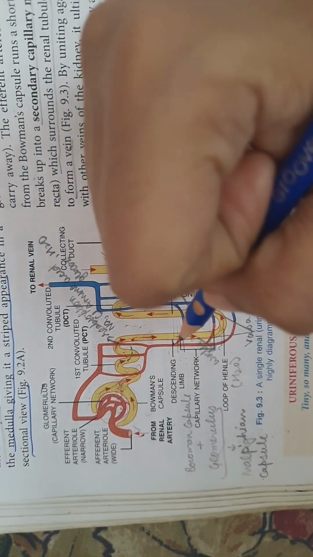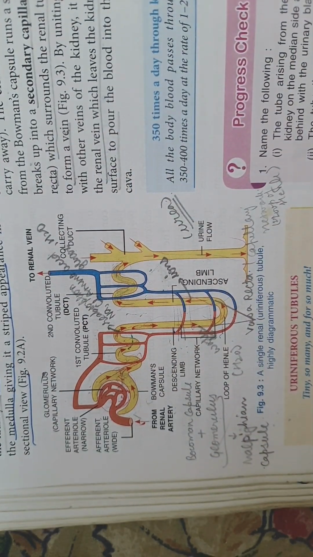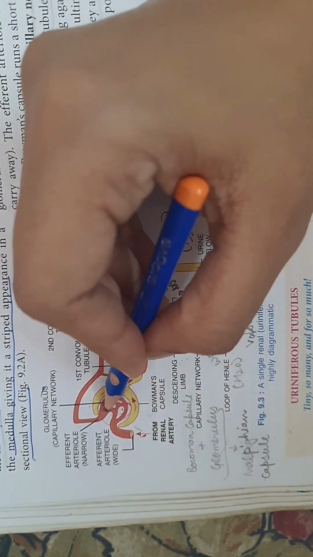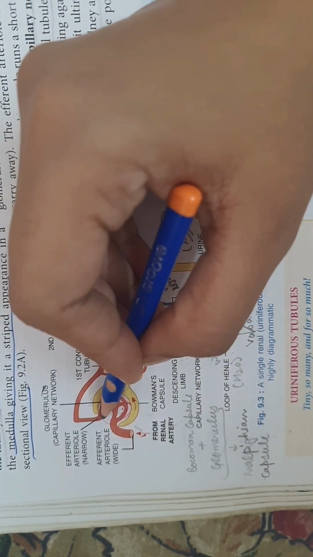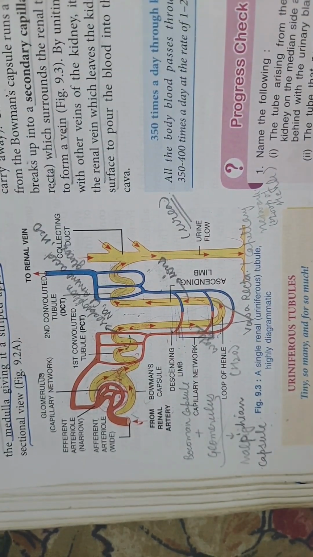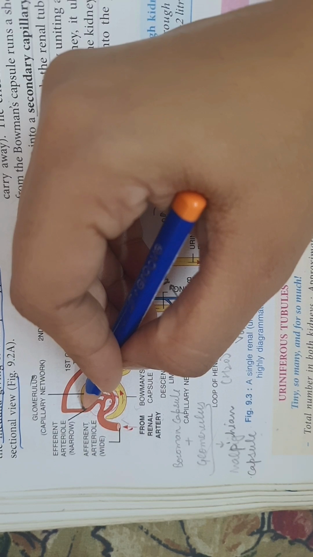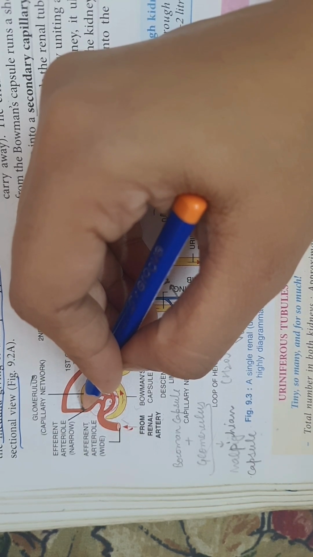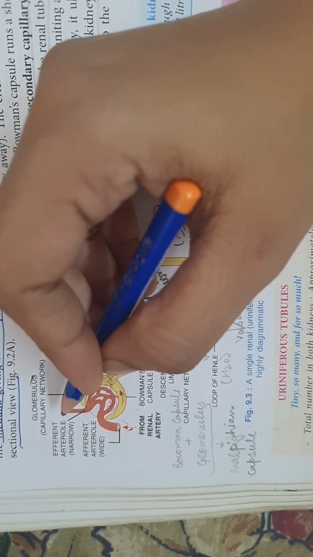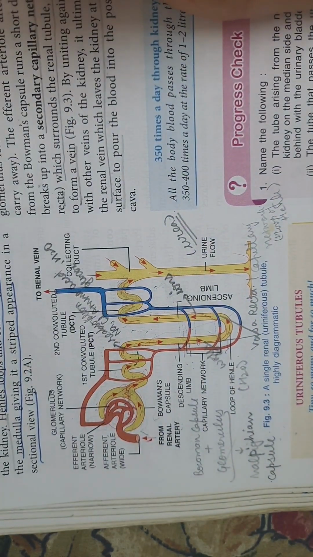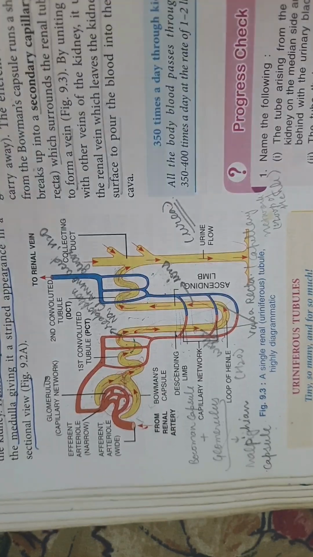And yes, it could also contain cells, two kinds out of the three kinds of cells. But not in this part. In the efferent arteriole, two types of cells would be left out, mainly RBCs and WBCs. Proteins and some large molecules would also be left behind in this part. So here the blood will become thicker, as I already told you.